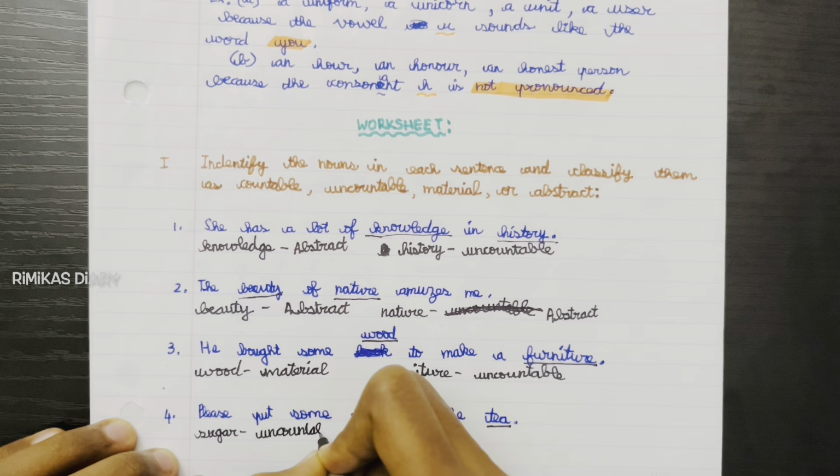Next, countable nouns can be qualified by words or phrases like a few, many, several, two, or three in the plural form. Example, a few mistakes, fewer boys, many cities, several boys, two girls, etc. So before the countable nouns, some words and phrases like a few, many, several, two, or three can be used in the plural form.